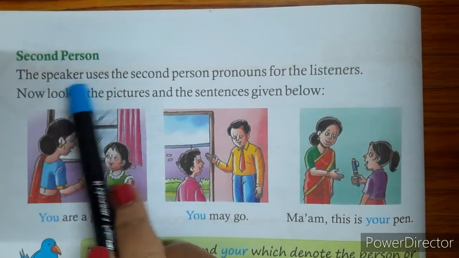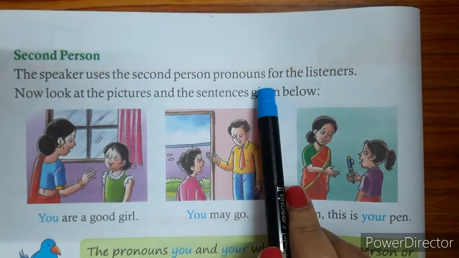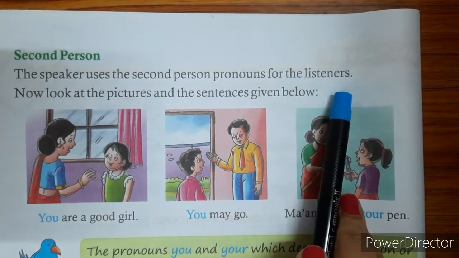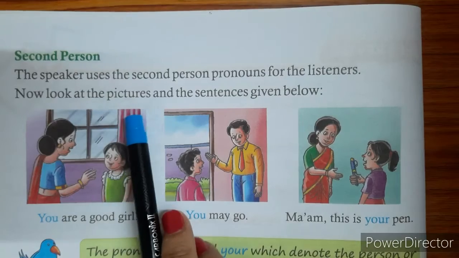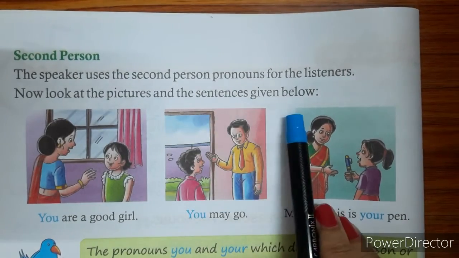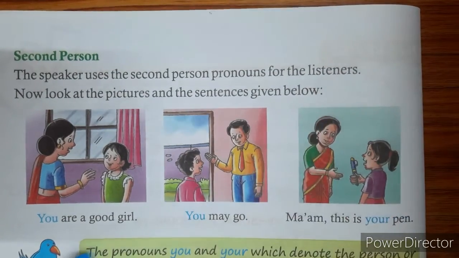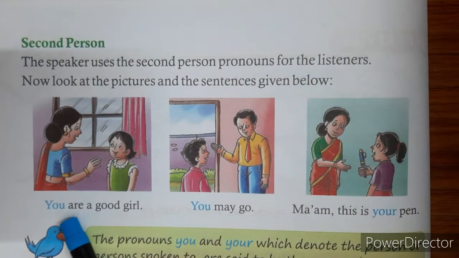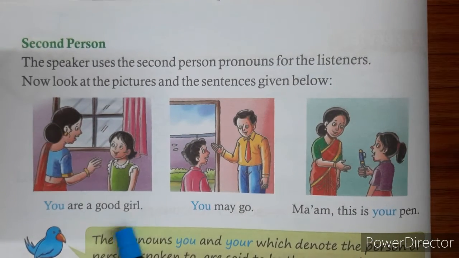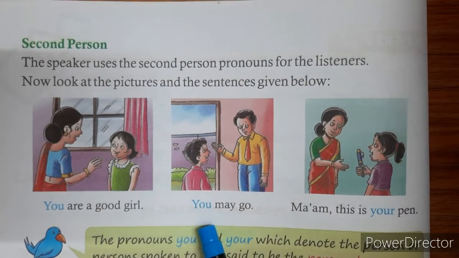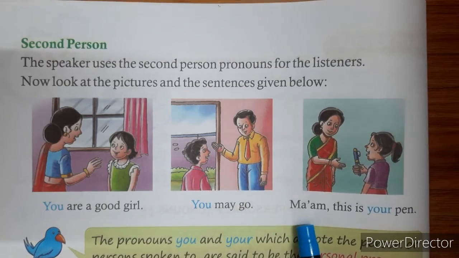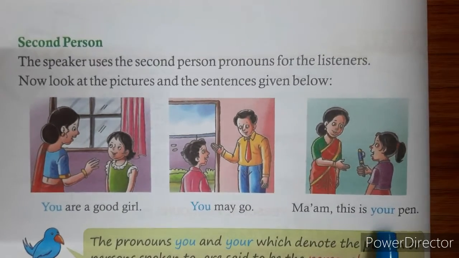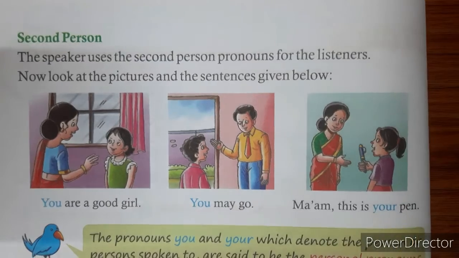Second person. The speaker uses the second person pronouns for the listeners. Now look at the pictures and the sentences given below to understand it in a better way. Look at the first picture. You are a good girl. You may go. Ma'am, this is your pen.